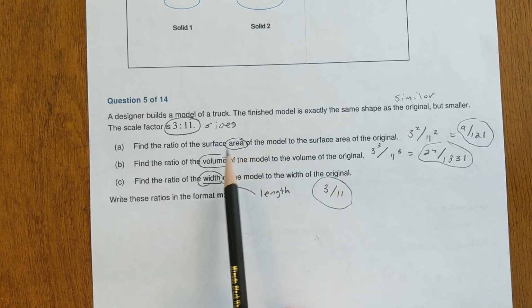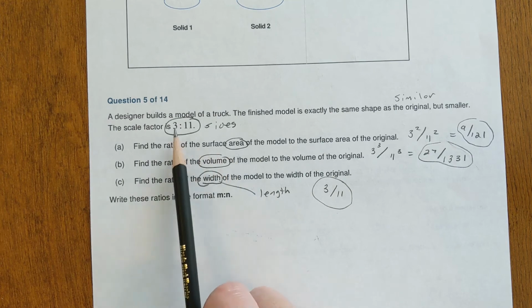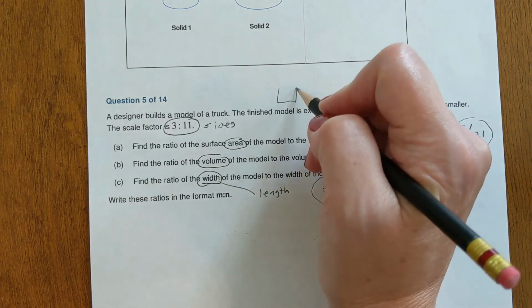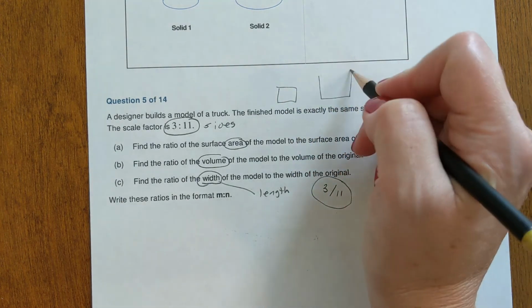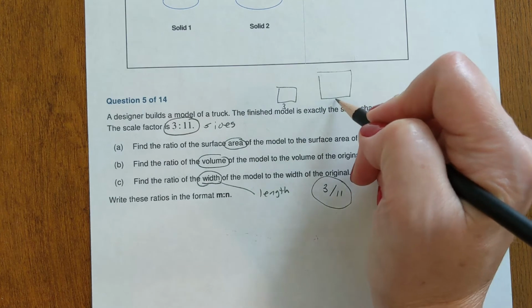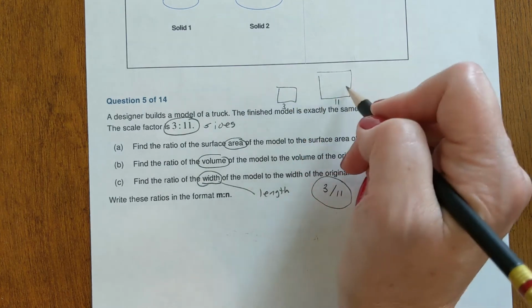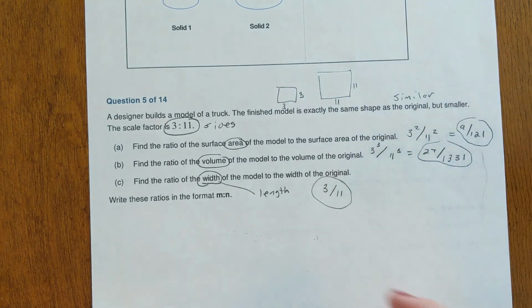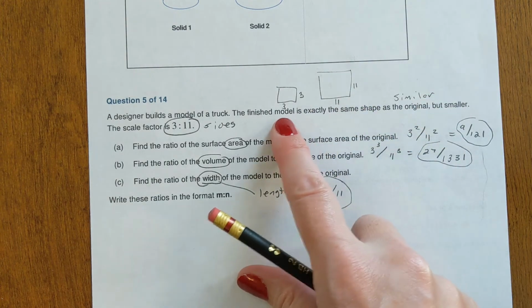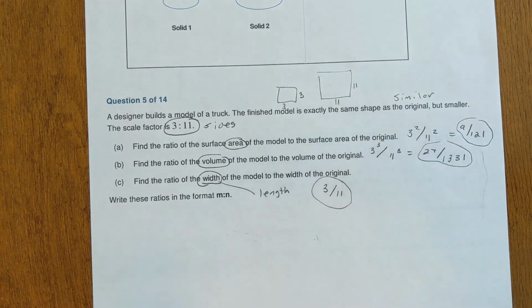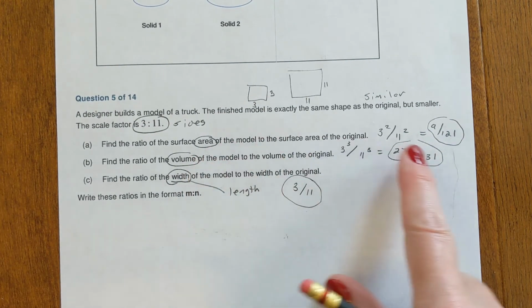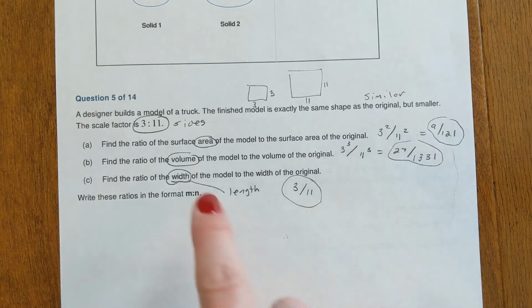If you want to talk about area of it, what you do is you take your sides and square it. Think about it possibly as being a box. We got the one to the other one is in a ratio of 3 to 11. So we'll say they're squares. So that side's 3, so this is 3, 11, 11. So the area of the one to the other would be 3 squared to 11 squared. That's how come you want to square the scale factor to have the ratio of the areas. You have to square them.